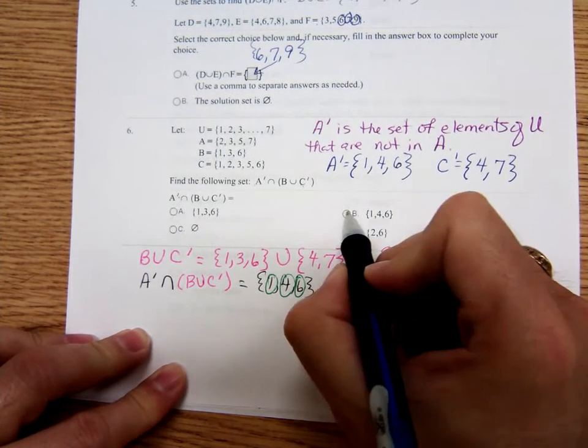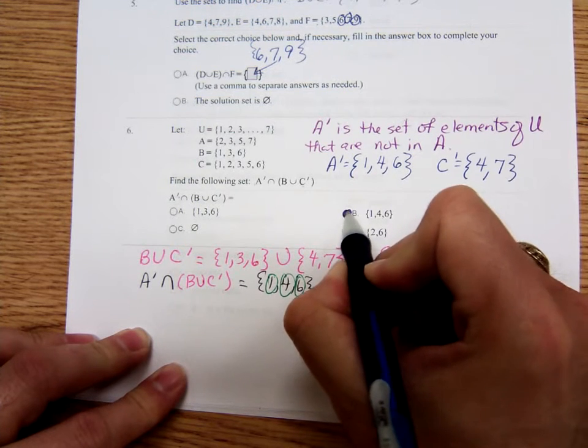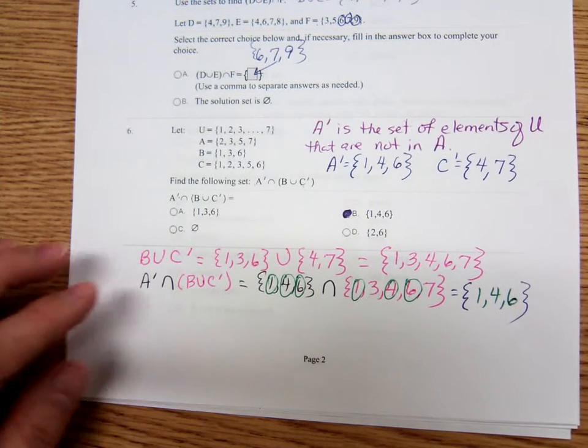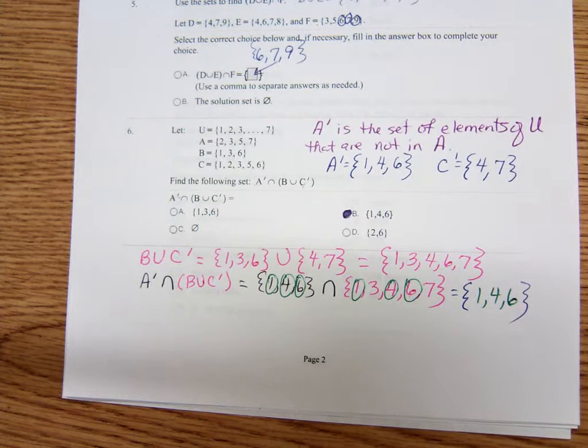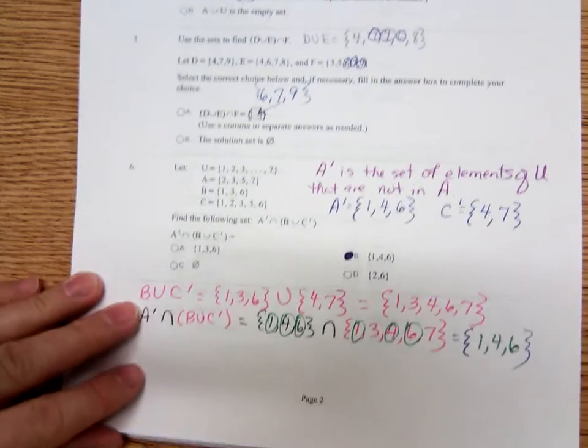So I'm looking at this thinking the answer is B. Any questions there? You'll see how I did that? This is some nice set operations. Now why don't we do some of this in terms of words?